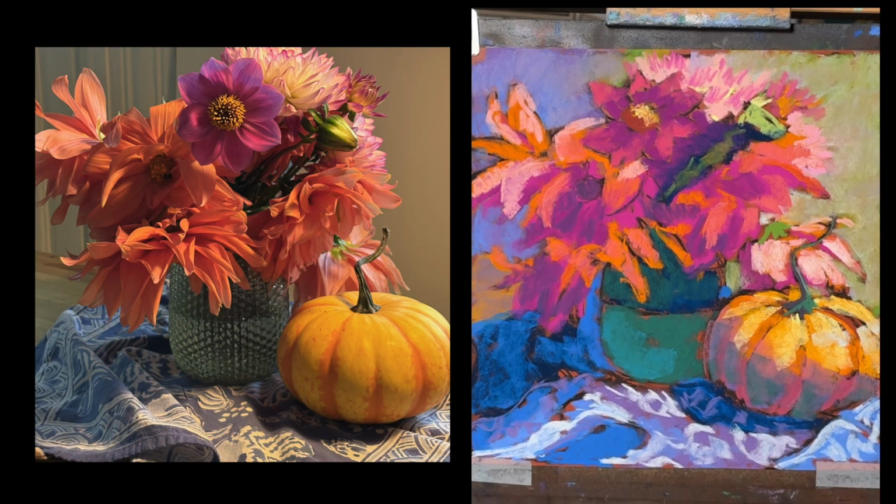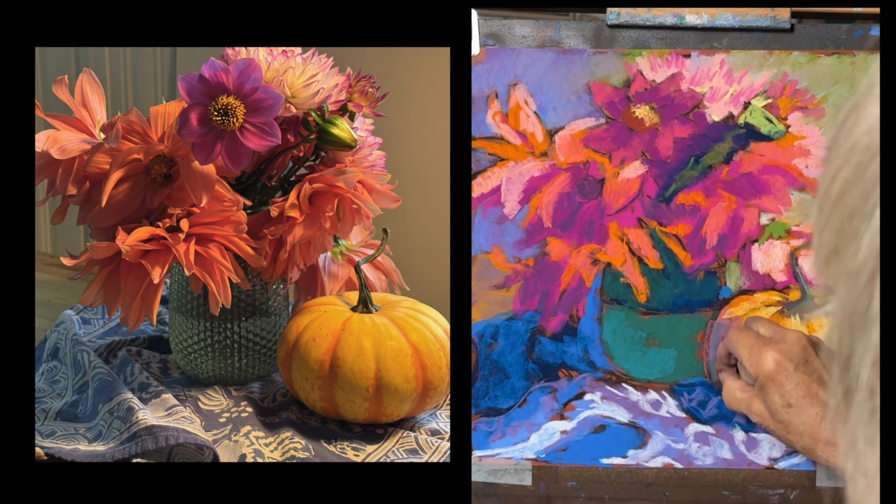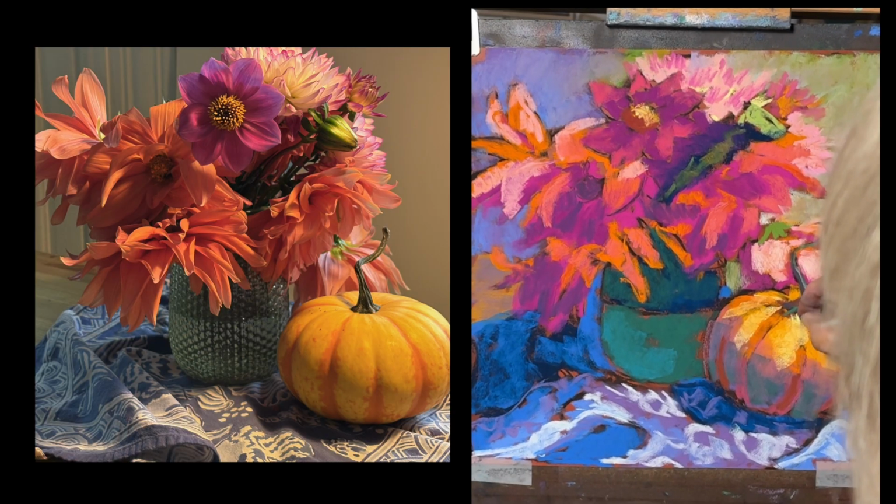Okay, so I was working down here. So I'm sort of looking for a burnt sienna that I could use to make these shadows a little darker. Yep, that's good. The orange stripes in shadow a little darker.